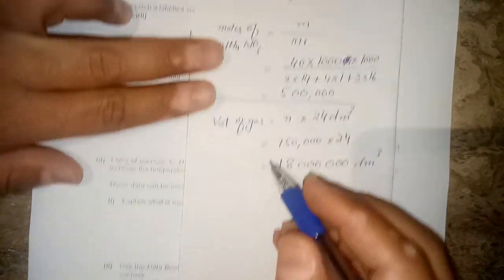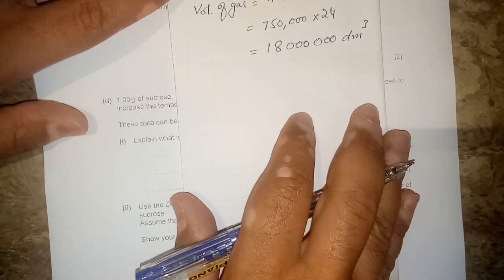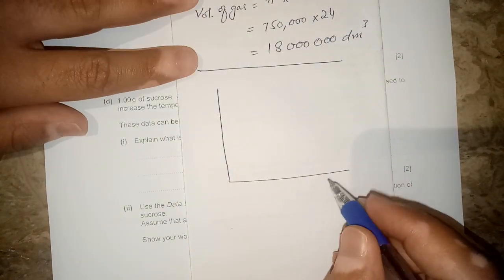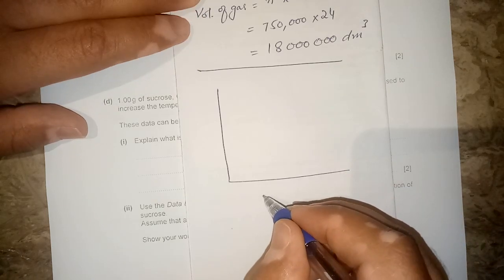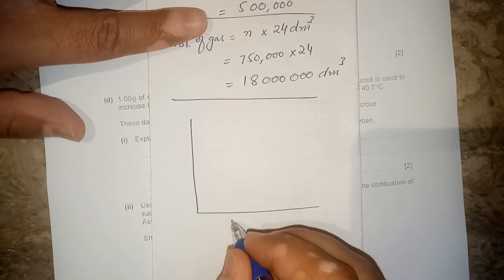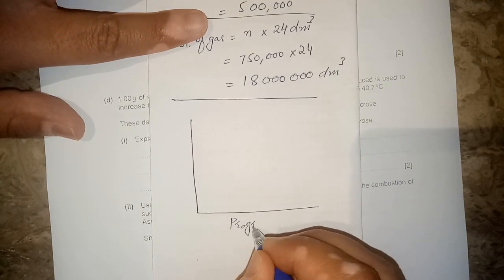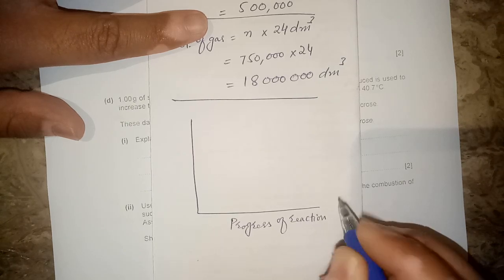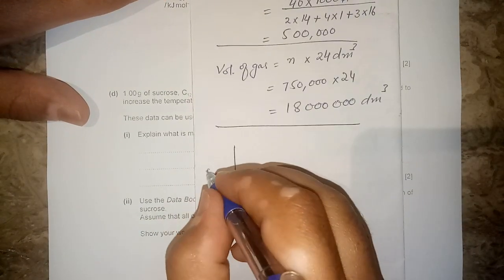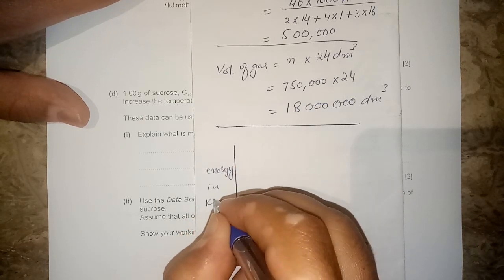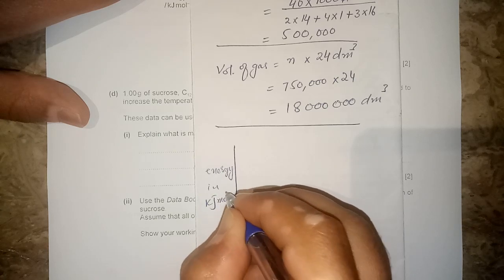So what we have to do here, I'm going to draw it: we have the x-axis and y-axis. On the x-axis we have to label it as reaction pathway or the progress of the reaction, and on the y-axis we have to mention energy in kilojoule per mole.